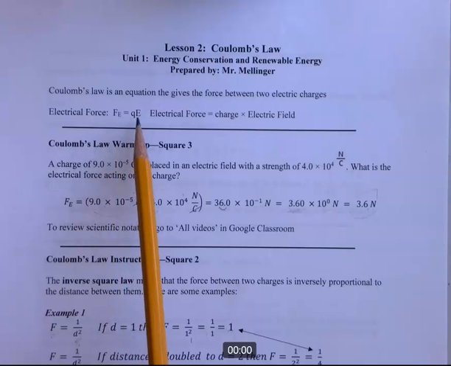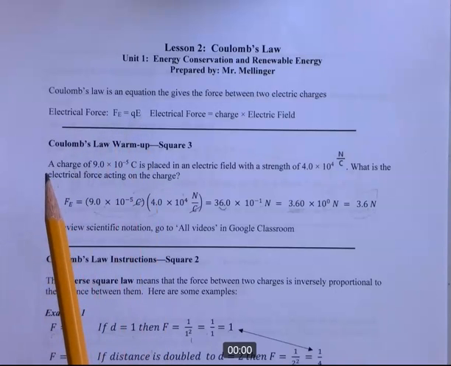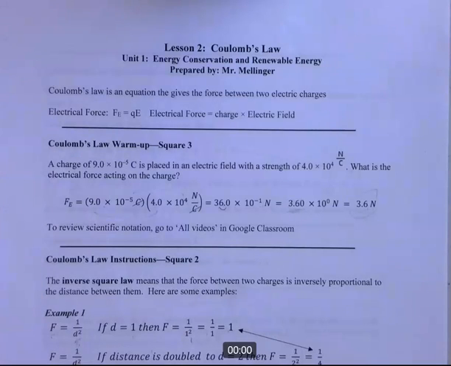So the electrical force is equal to the charge. That's comparable to your mass in a gravitational field. It's the amount of charge you have times the strength of the electric field, and that's comparable to the gravitational field. All right, so this is a warm-up, so it's basically going back and doing some of the things from the previous lesson.